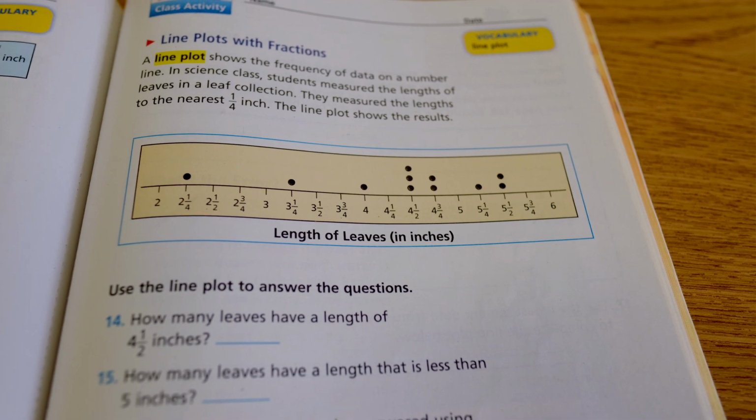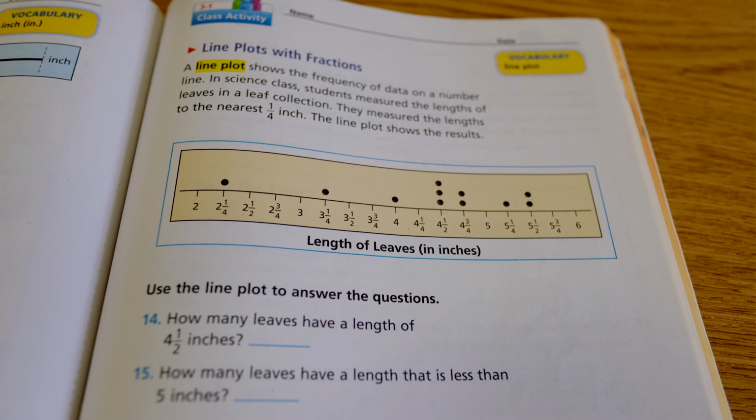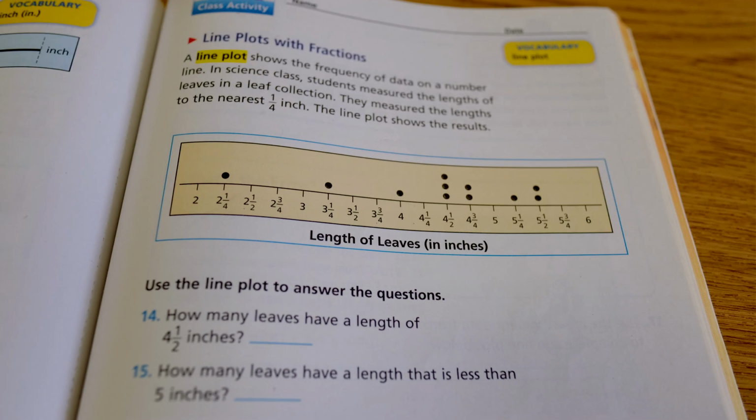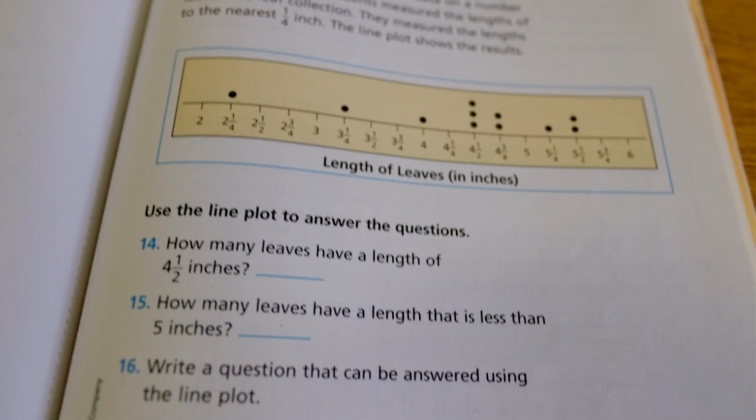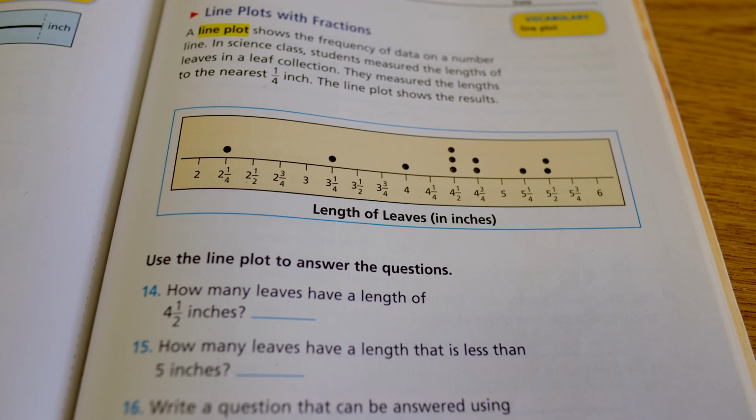All right, if you want to check out this page in the book, it's your math textbook, page 169. So look there if you want to check out this page and refresh your memory.